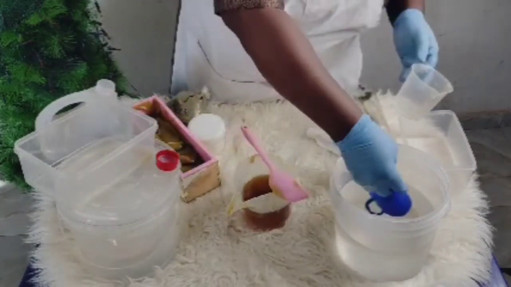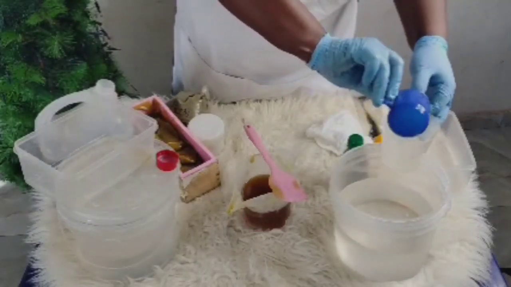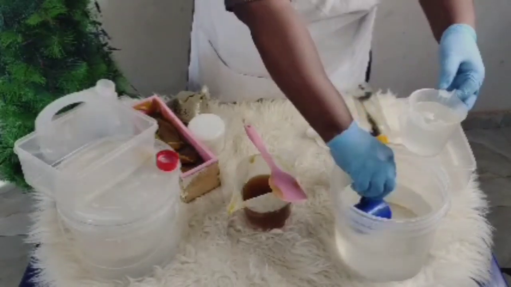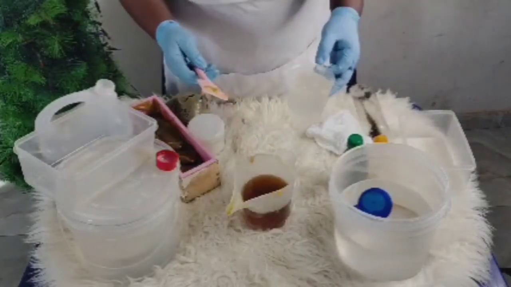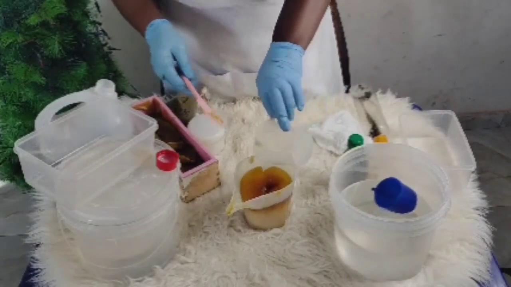So here is my caustic soda. For those of us that have followed me from the beginning, you know we use the ratio 2:1/2. So you can see the way I poured in my caustic soda.